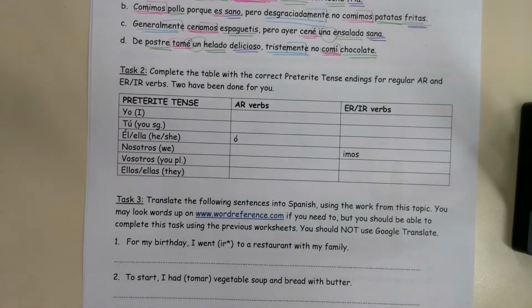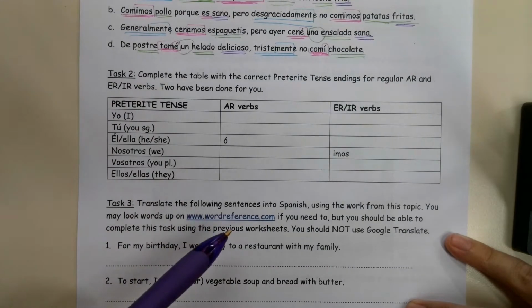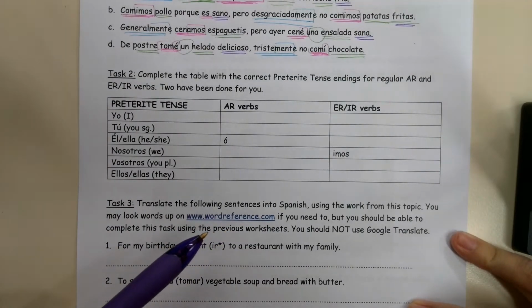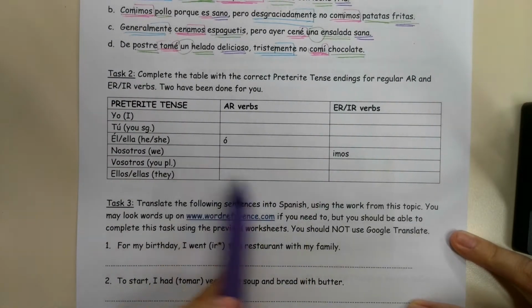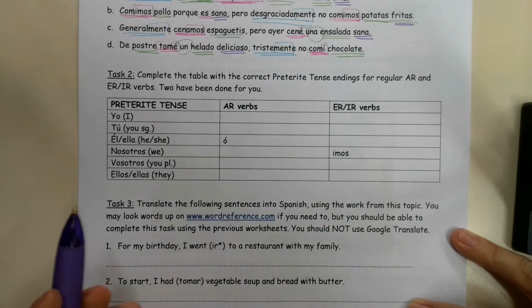Hi Year 9. This quick video is about translation into Spanish using the preterite tense. Now this is something that you probably found quite difficult because you've had to teach yourselves at home. So I wanted to do a little reminder of what the preterite tense is and what it looks like, and then we'll do some translation into Spanish.